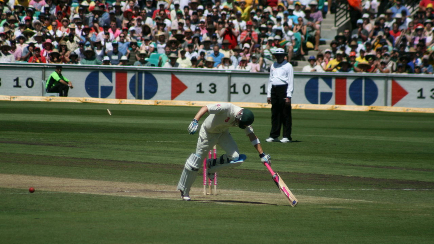You can't necessarily see how he was run out, but the primary premise of how you get run out is if your bat is not behind the line or yourself is not behind the line and your wickets are hit, then you are given out, run out.